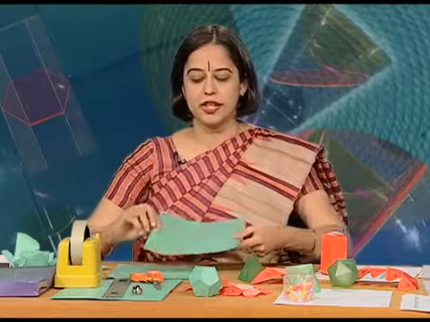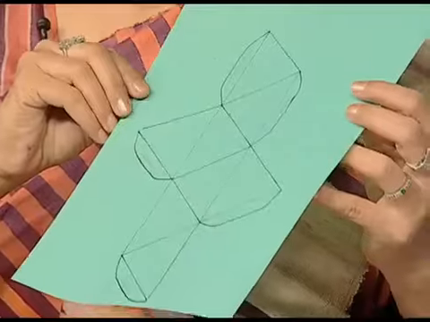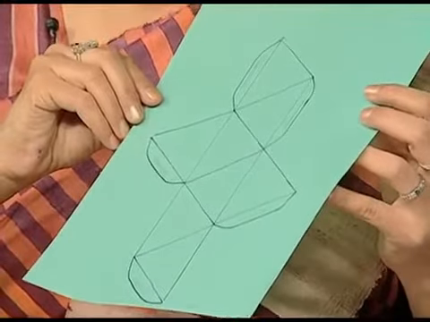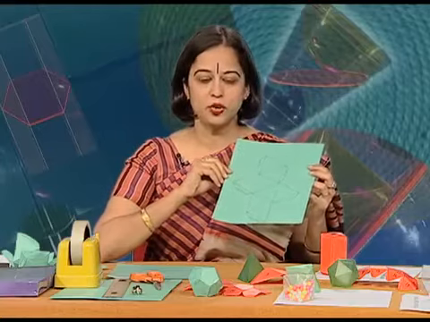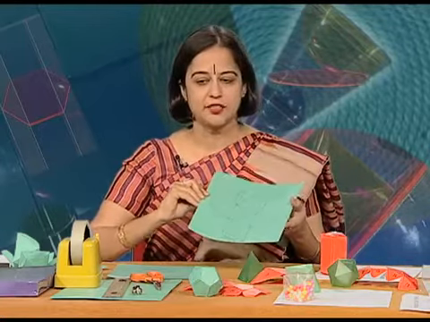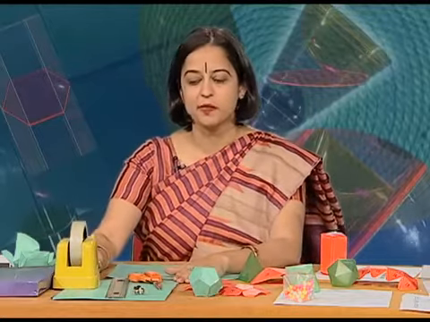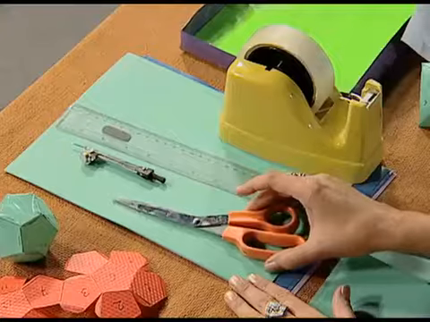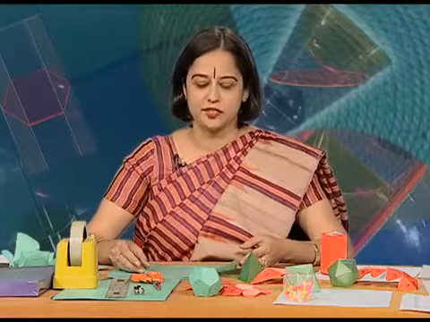We have taken the net of this model. This is the 2D net, that is the pattern on a piece of paper which can be folded to make the model. For doing this activity, we require the following set of materials: some sheets, a ruler, a pair of scissors and a cello tape. Let us start the activity.